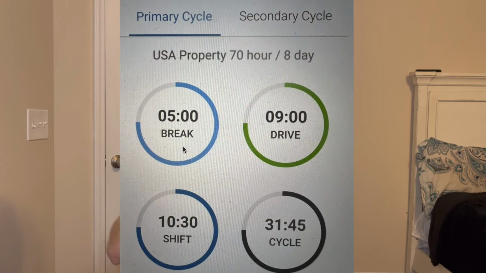So I wanted to talk about your shift, your drive, your cycle, and your break, how they all work together. And then I'm going to give you guys tips and tricks to maximize your profits and get as many miles a day as possible. We all know that in a truck, if you get $2 a mile, if you're going 1,000 miles, if you get an extra 30 miles a day, that's an extra $60. At $2 a mile, if you can squeeze out an extra 100 miles a day, obviously that's great and it helps you out. So firstly, we're going to be talking about the shift.